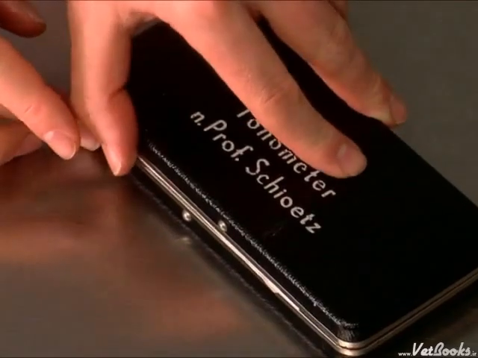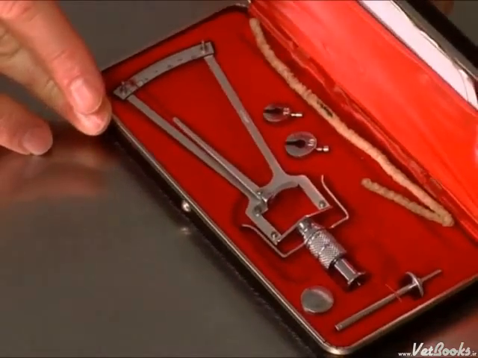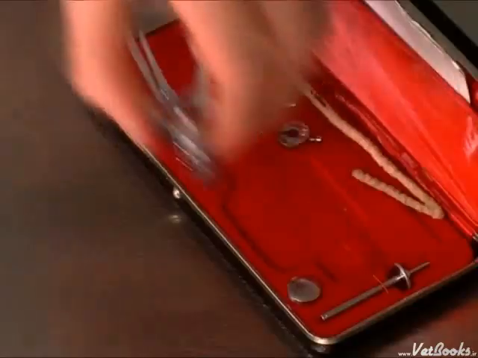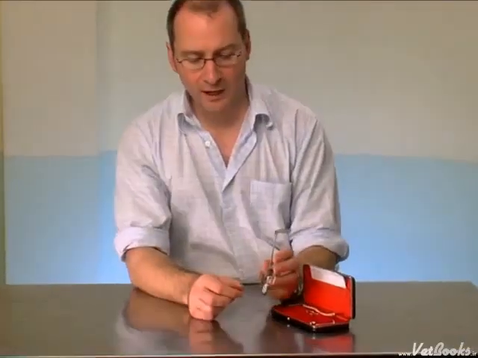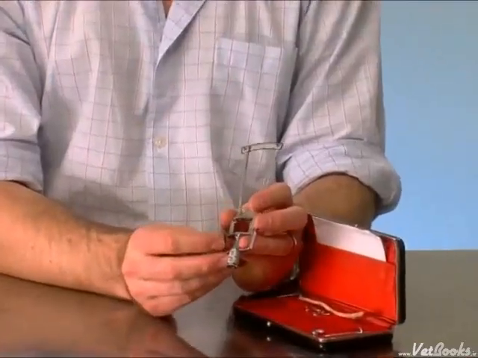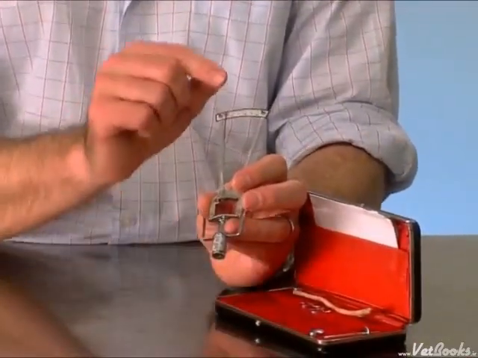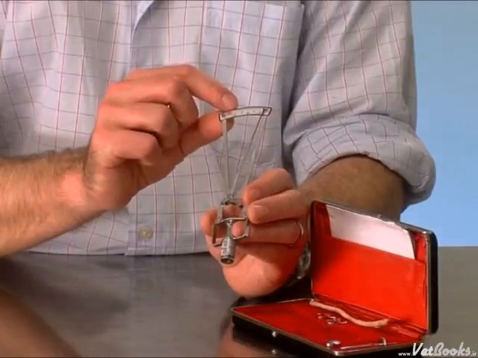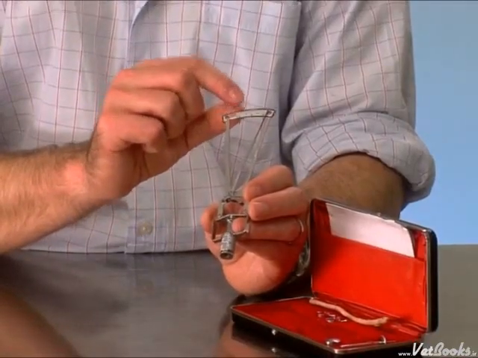Well, the Schiotz tonometer is generally more accessible to the private practitioner on the basis of cost, but it does require maintenance and a bit of practice to get consistent results. We have the basic sort of gauge here. The Schiotz tonometer is an indentation tonometer, and basically the lower the number, the more difficult it is to indent, and therefore the higher the intraocular pressure.